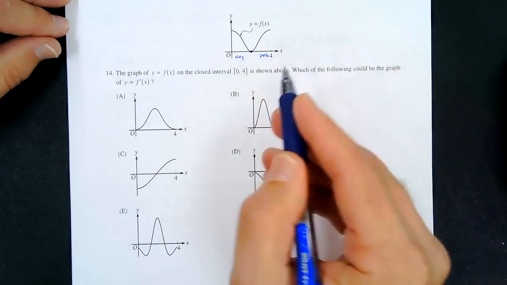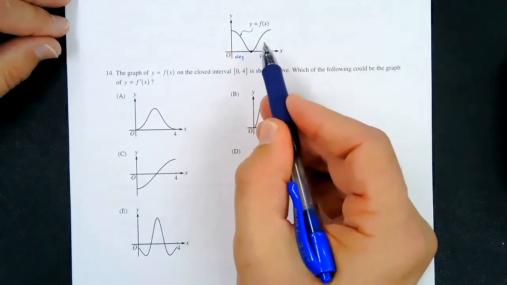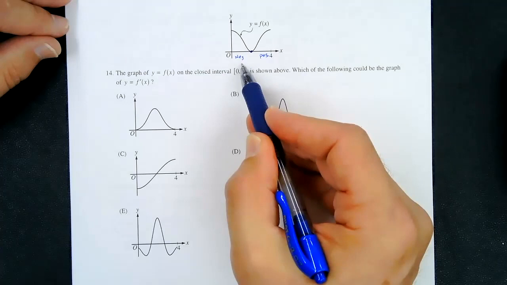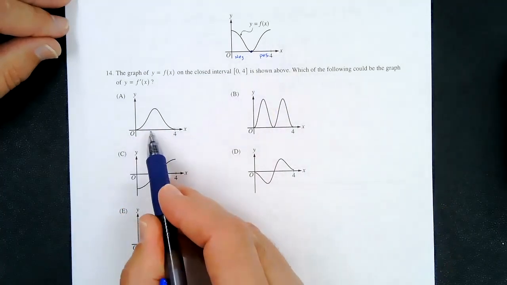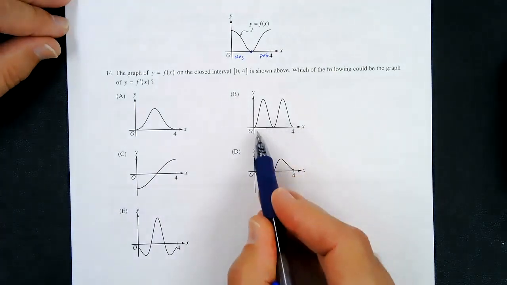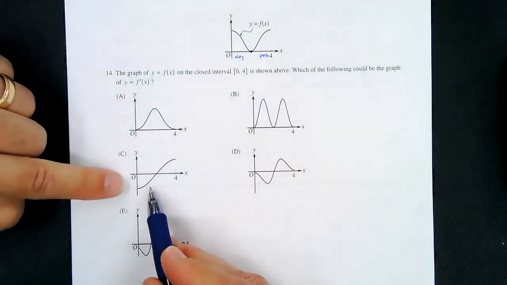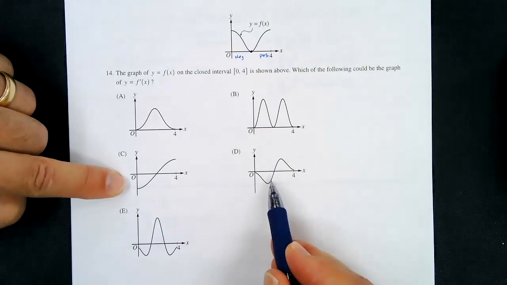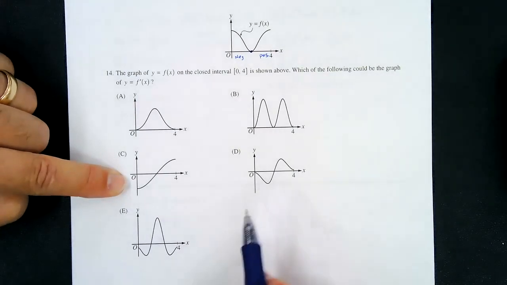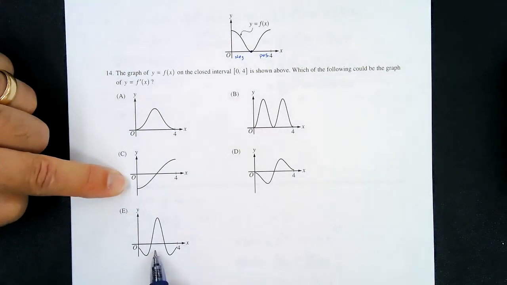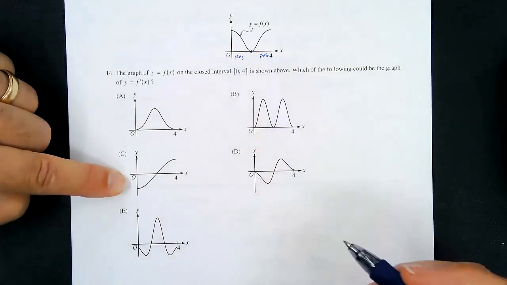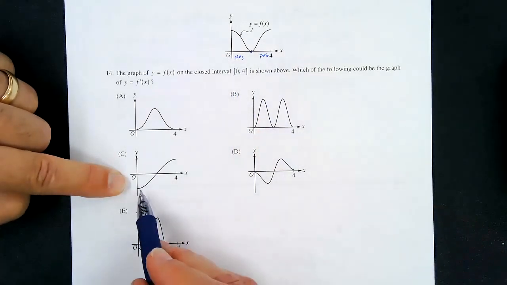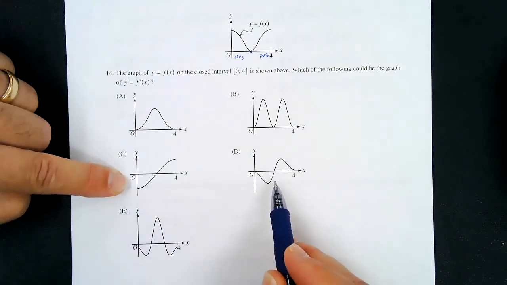So we're looking for, right in between 0 and 4, the derivative going from below the x-axis, because it's negative, to being above. So that's not happening here. It's definitely not happening here. Here, this could be it. This could be it. Okay, this couldn't be it, because it's only changing from negative to positive. Okay, so could it be this one or could it be this one, right?